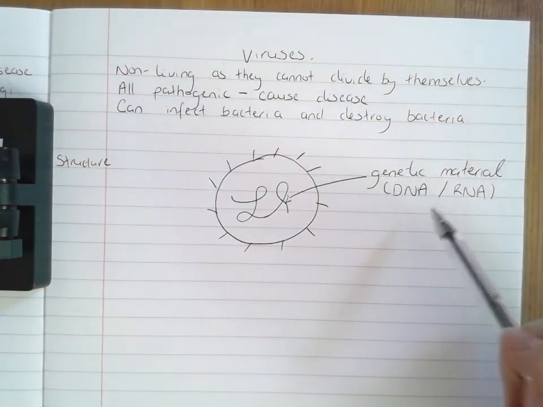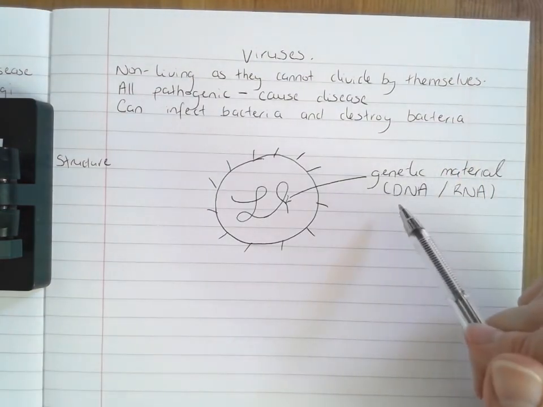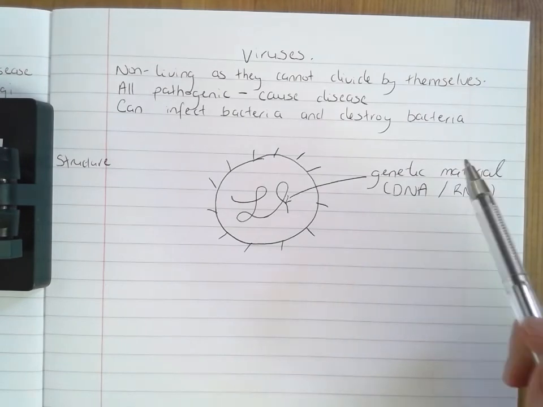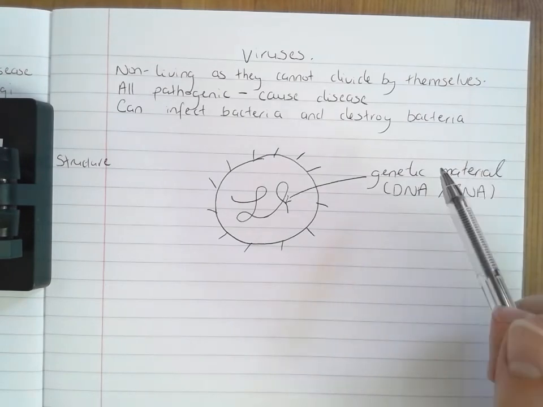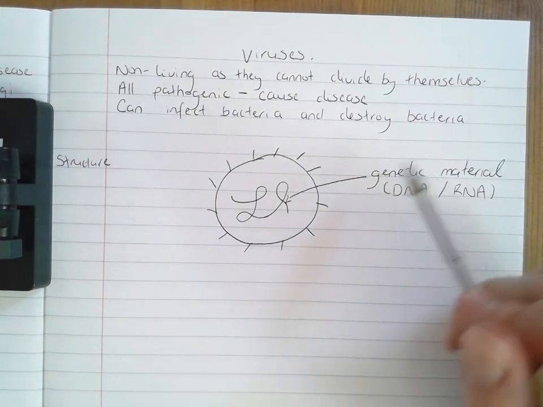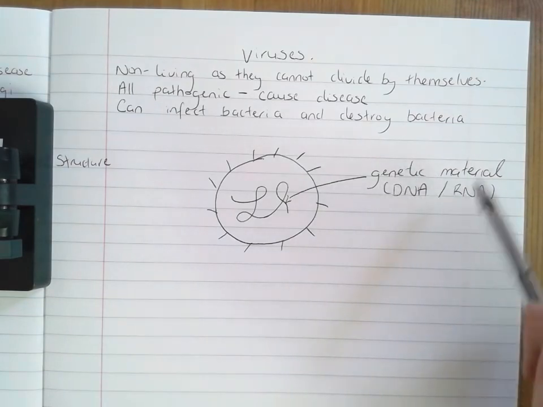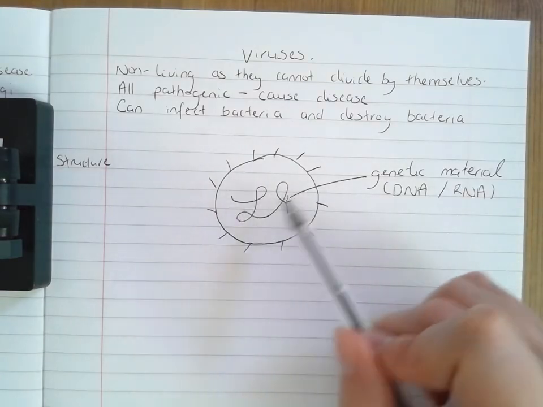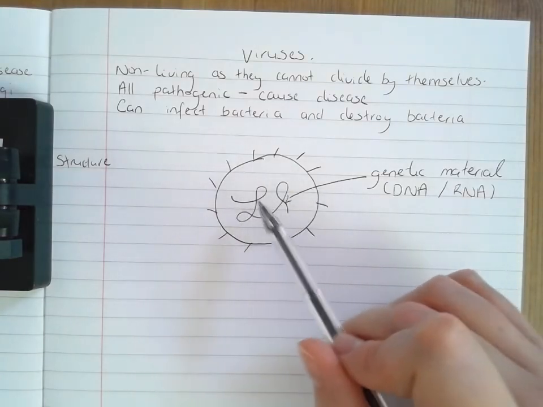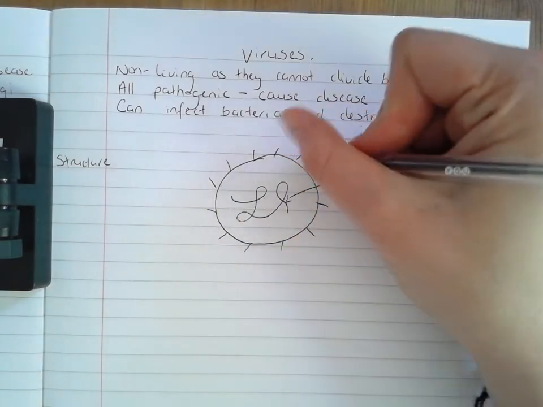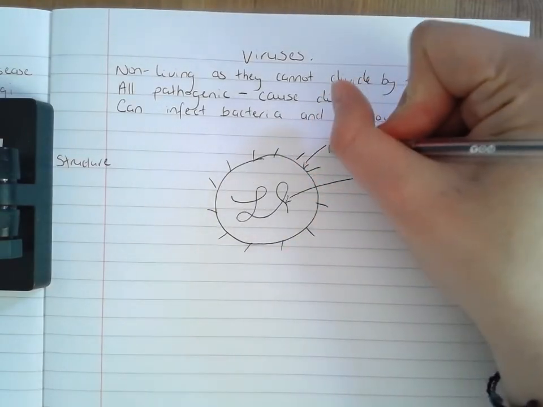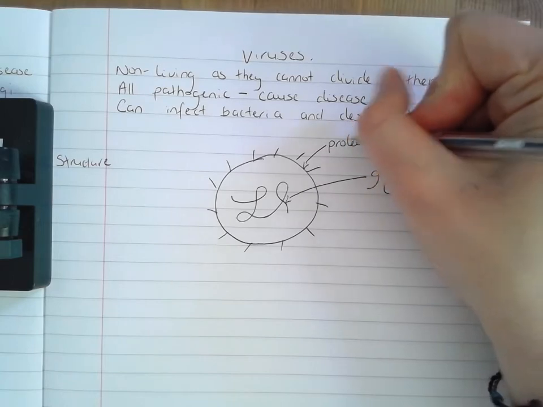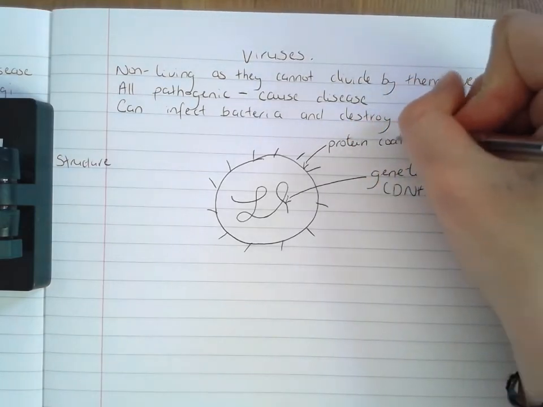So by genetic material, I mean DNA, but it can also be RNA. So we haven't looked at RNA at all. We've only looked at DNA. But there are two different types of genetic material, and viruses only have one type. Some of them will have DNA and some of them will have RNA, but they'll just have a single strand of it that just loops up within the center of the virus, and then that genetic material is surrounded by a protein coat, so a coat made out of protein.